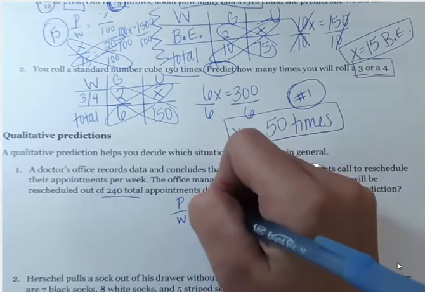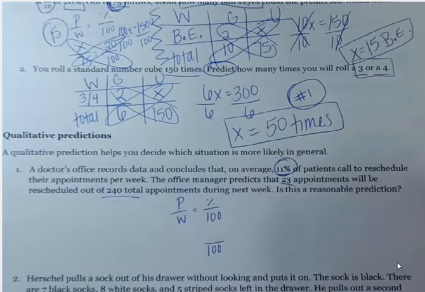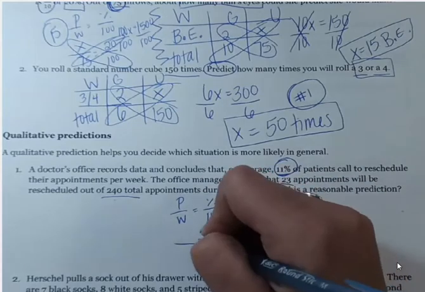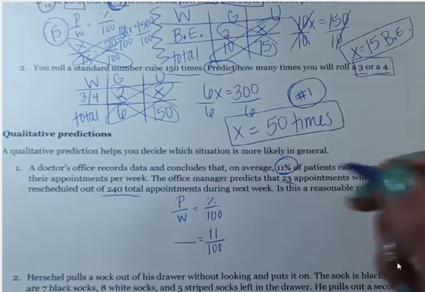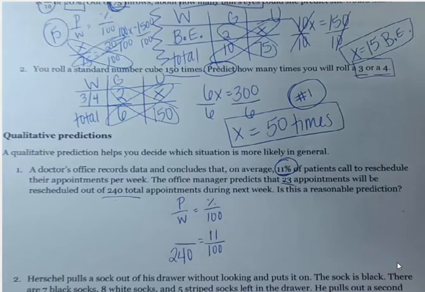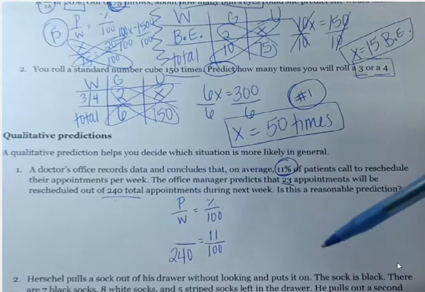Keep your 100 because that's your gimme. Your percent is 11. What was your total? Hopefully you said 240. Now think about it. 11% of 240, if it's reasonable, I should get 23.